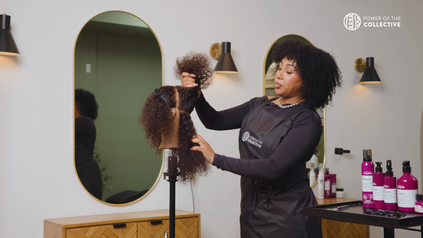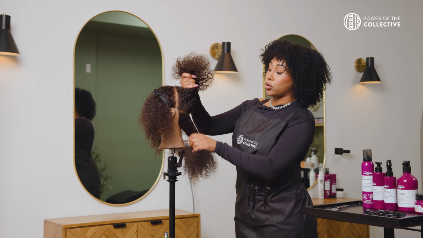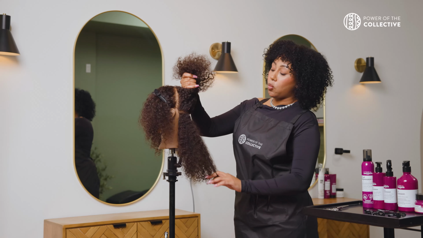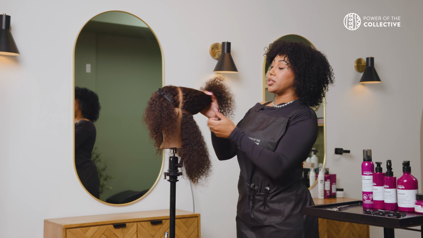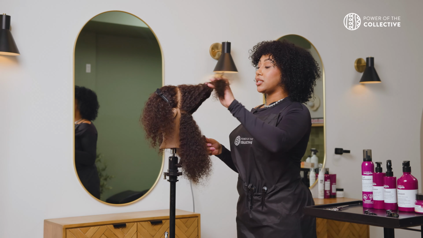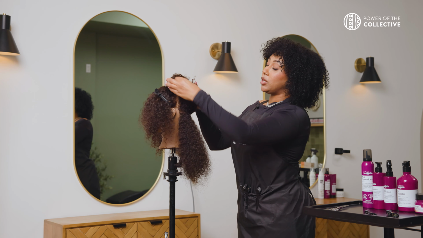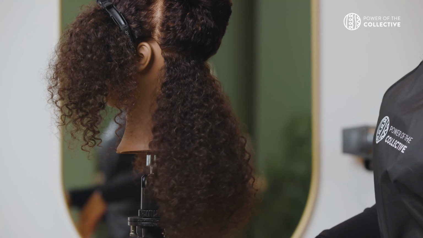And one tip is that when we're cutting 3-type curl patterns or even tighter, we do not want to have too much tension on the haircut, on the curls themselves, because that can change the way the hair looks at the end. We really want to make sure that we're working with the natural fall of the curls.